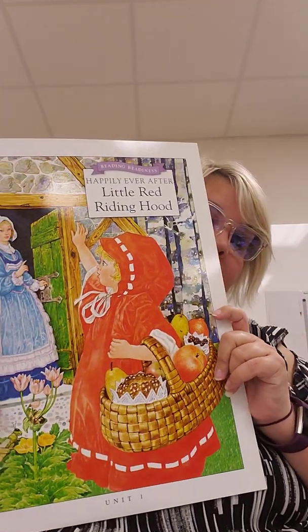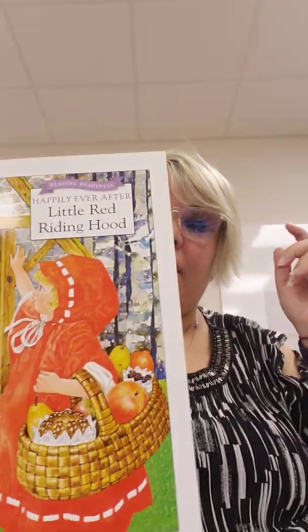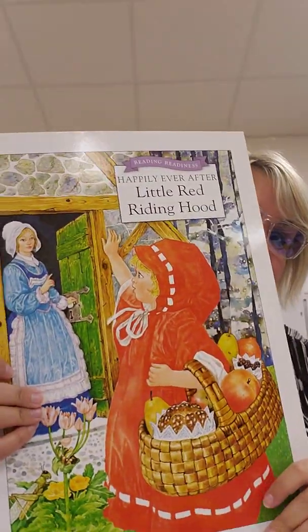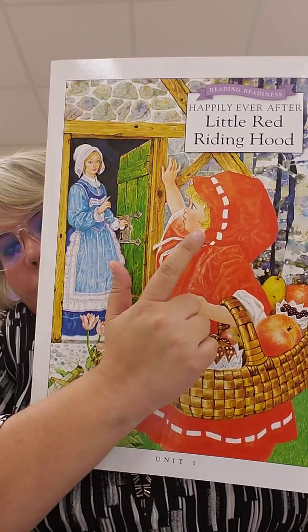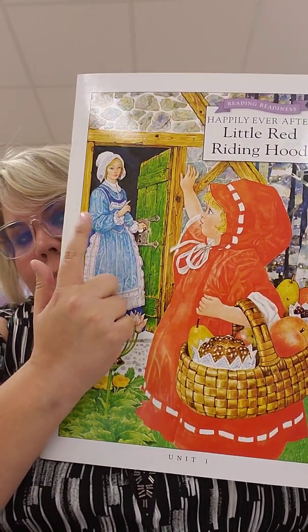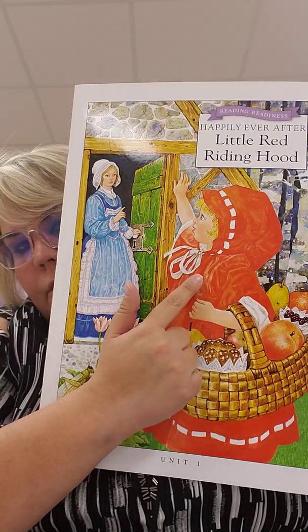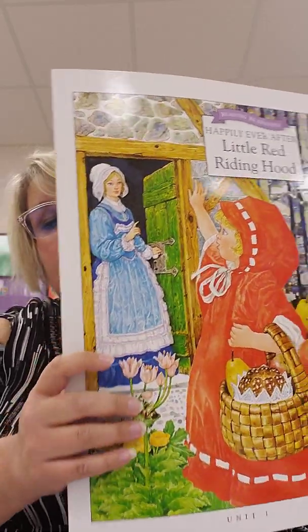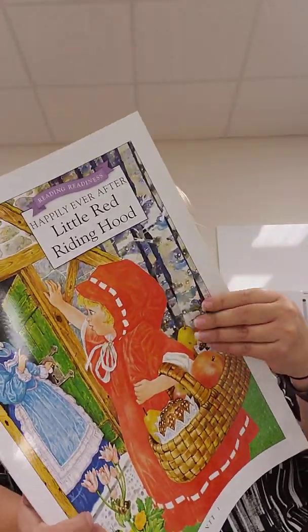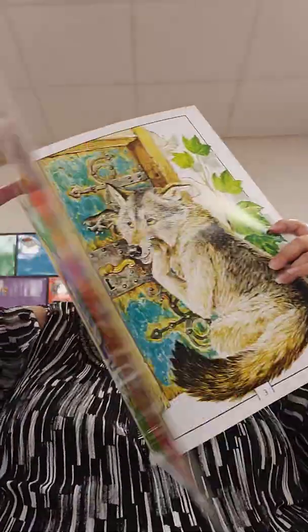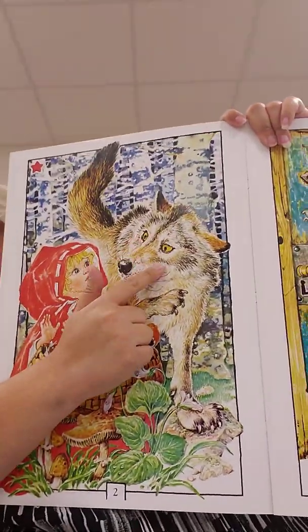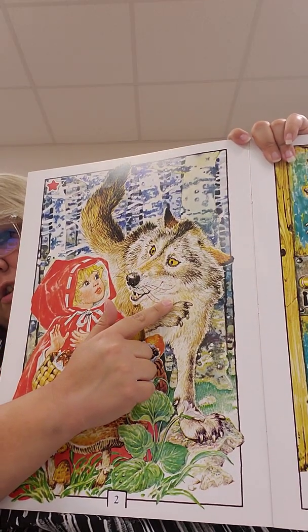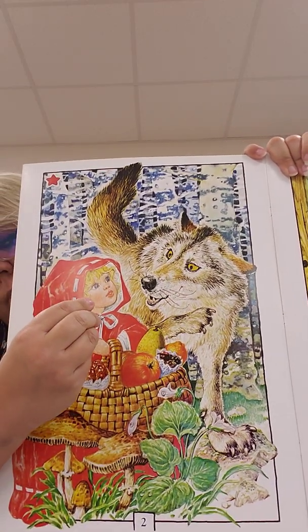Hi friends, yesterday we heard the Little Red Riding Hood story with the man reading the story to us. Now who is this character? Little Red Riding Hood. And who is this? Her mom. And where's Little Red Riding Hood going? To Grandma's house. Now, who does Little Red Riding Hood meet on the way? She meets the big bad wolf. And what does the big bad wolf want to do? He wants to eat her.